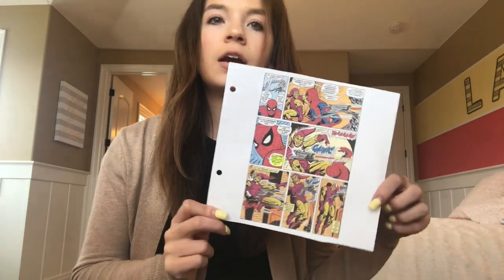So when we were looking at our comic book page, this one right here, I talked for a minute about a caption. So have you ever written a caption for a picture before? You haven't? That's all right. So a caption is a sentence, which you've written a sentence before, under a picture that explains what it is.